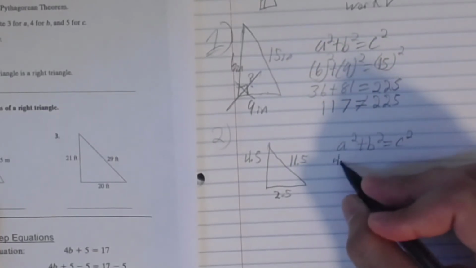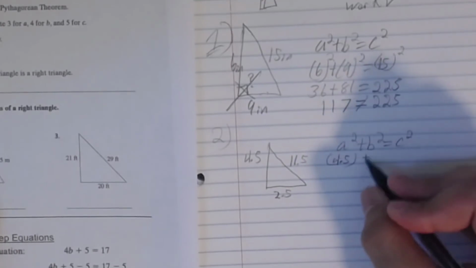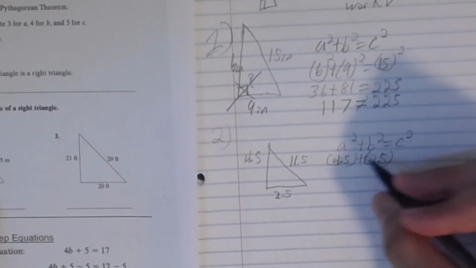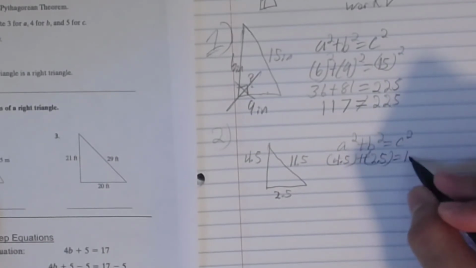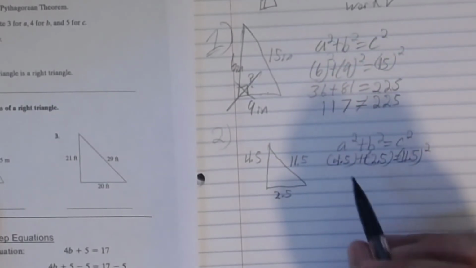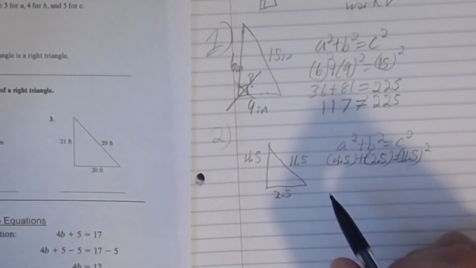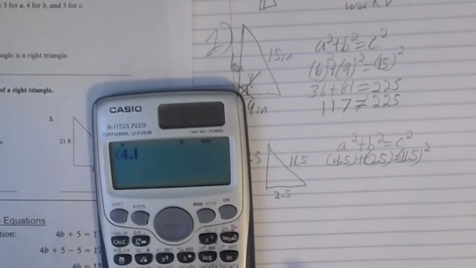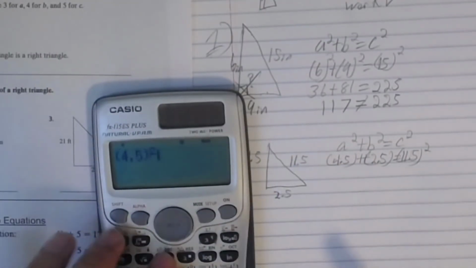Let a be 4.5. I'm going to have to use my calculator, I don't want to be sitting here trying to do it by hand.